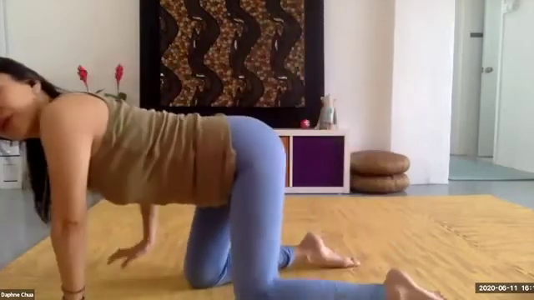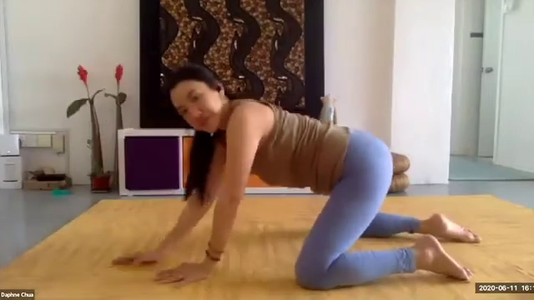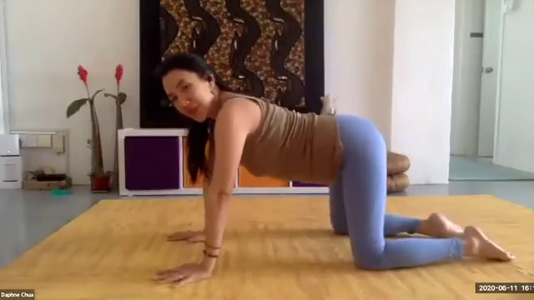So that the descent back towards the ground is also soft. It's a soft landing as if you are just moving through fluid. And then come back to sitting. Next time you come up, find your way up to sit. And then come on to your hands and knees.